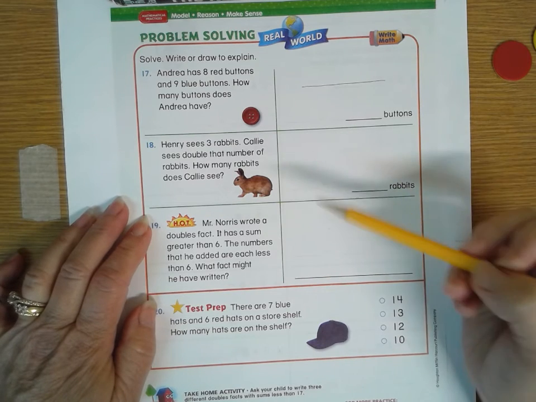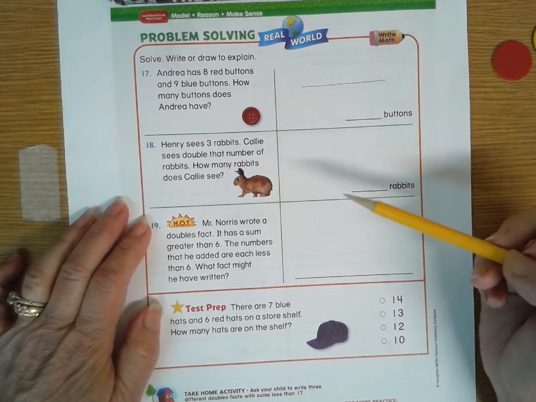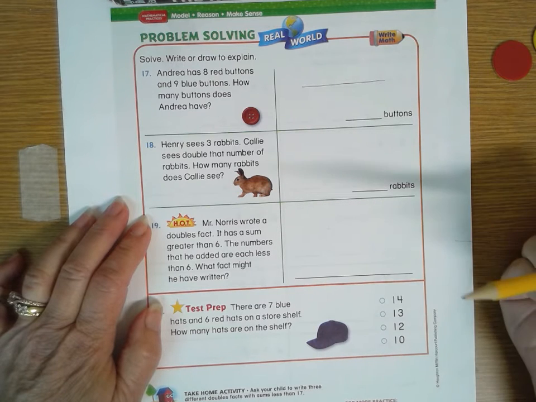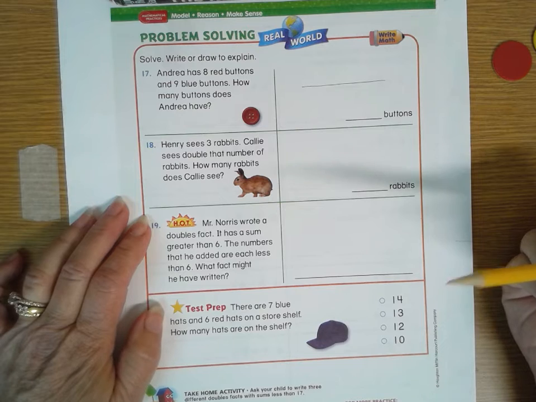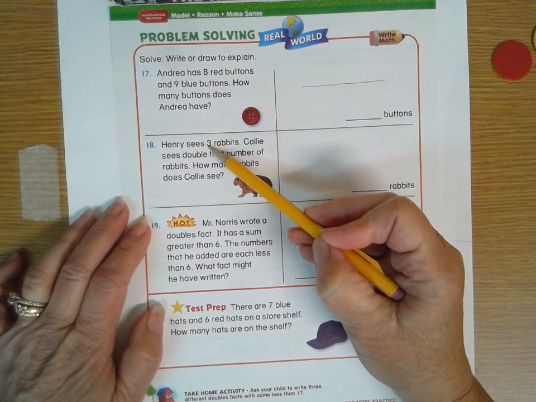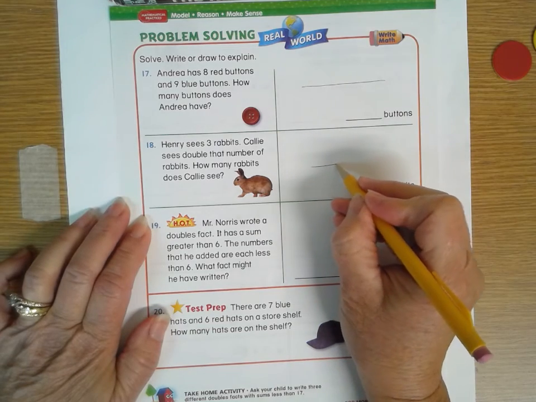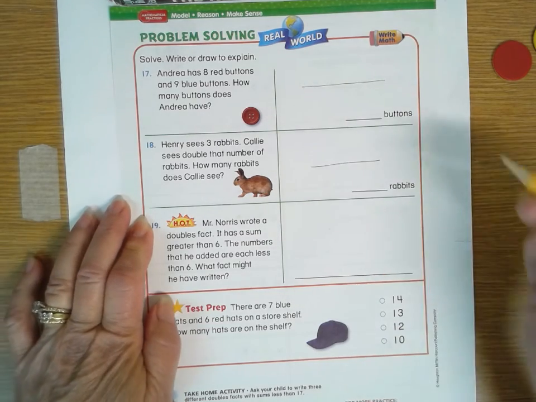Sometimes this one is a little tricky for my students, so let me read it again. Henry sees 3 rabbits. Callie sees double that number of rabbits, so she sees double of Henry's number. So how many rabbits does Callie see? You're going to write a doubles number sentence for me right there and put your answer on the line.